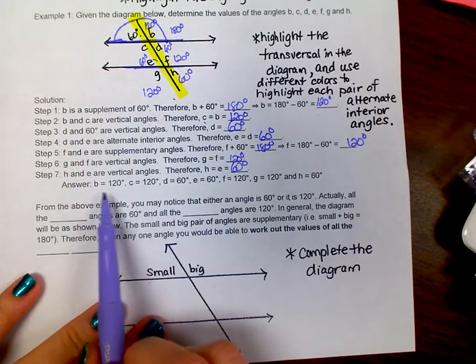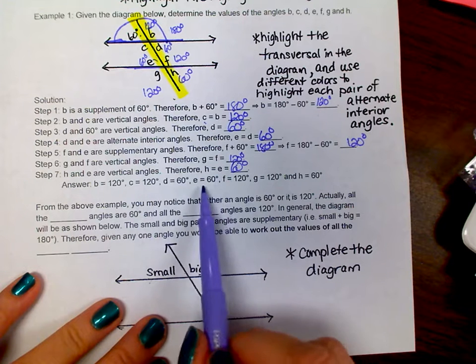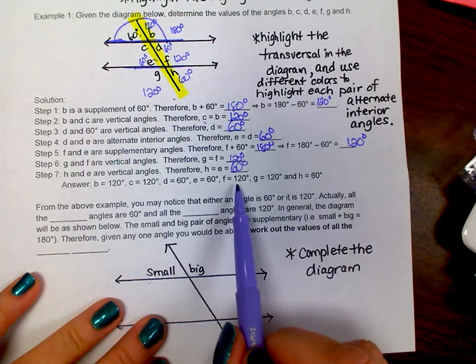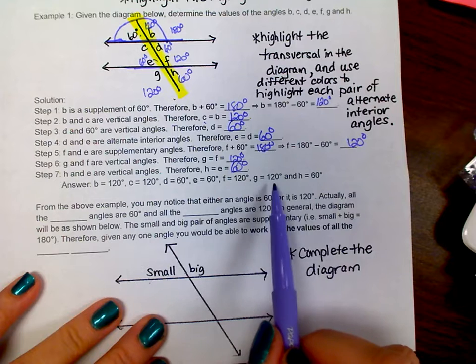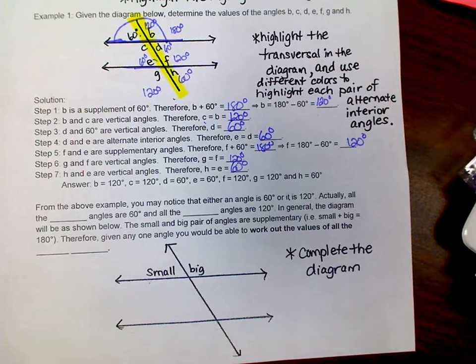So your answer is B equals 120, C equals 120, D equals 60, E equals 60, F equals 120, G equals 120, and H equals 60. At first it looked difficult, but when you walk through it, it's pretty easy.